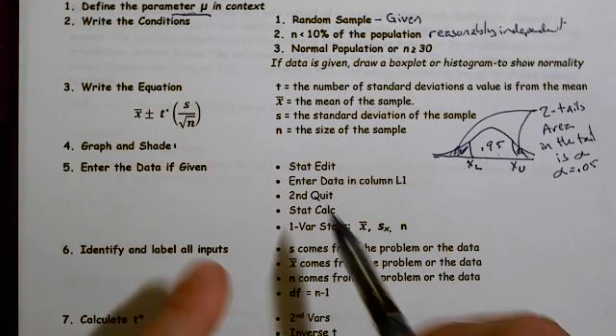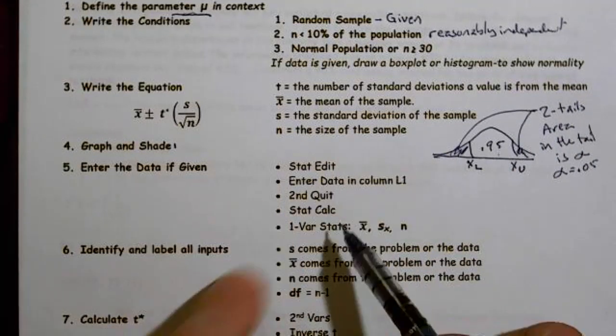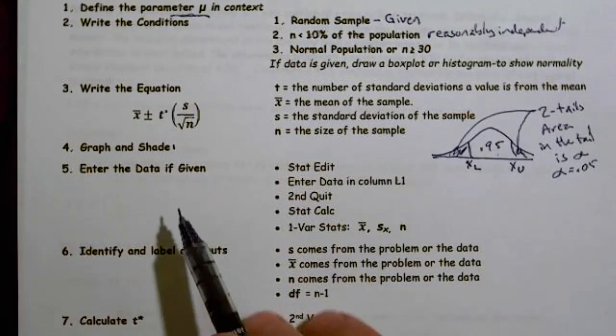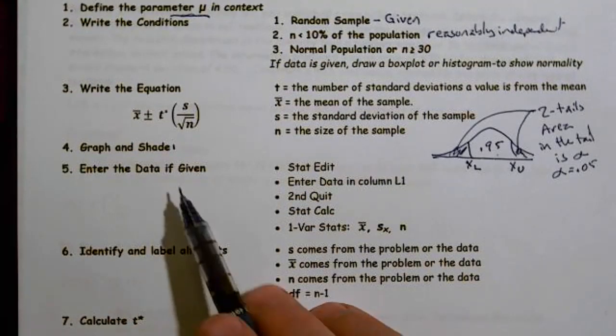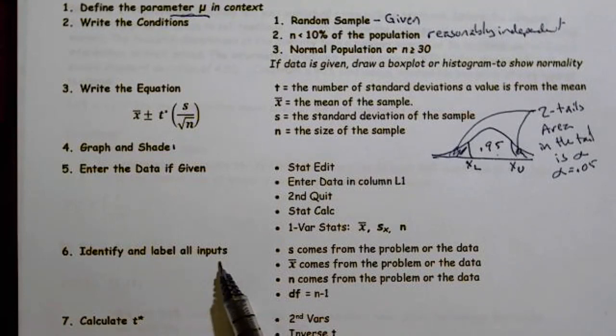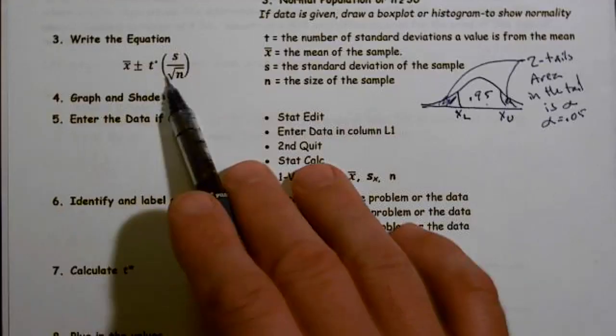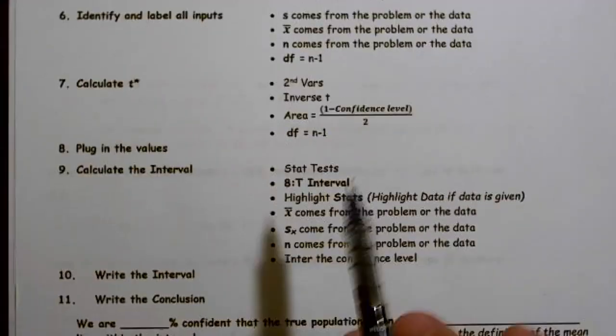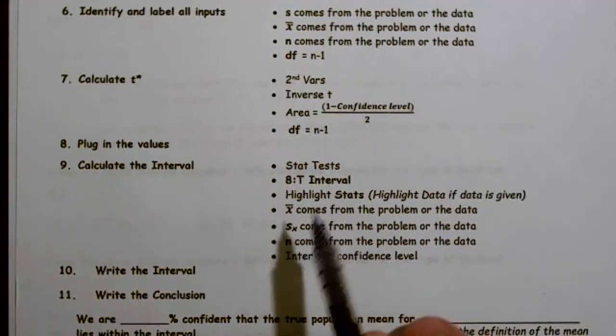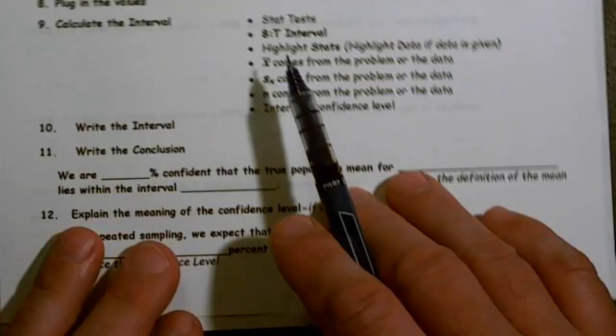Then we're going to enter the data if it's given. Most of the time, they're not going to give us data, and we'll identify all of our inputs, calculate our t star, and this is the way you do that. Plug in the values, and we have to show our plug-in into the equation. This is critical to plug into the equation. And then we're going to calculate the interval using this.